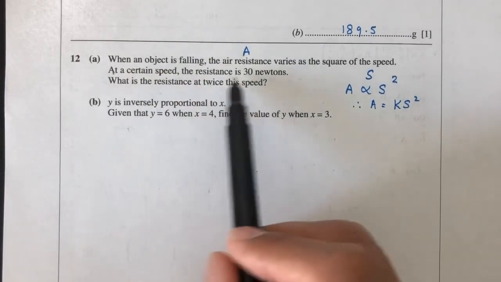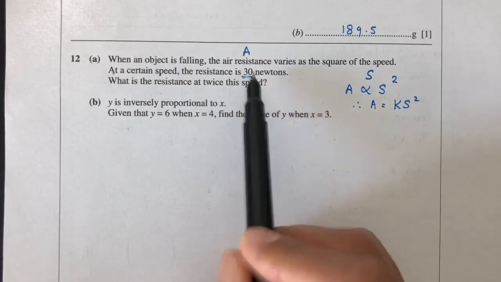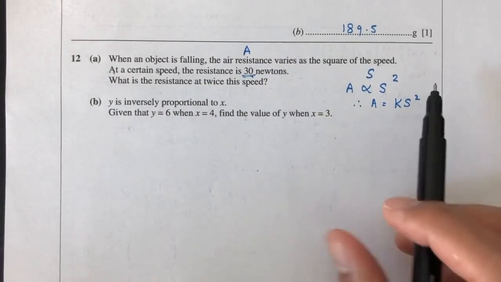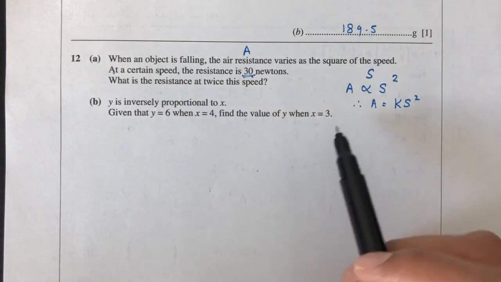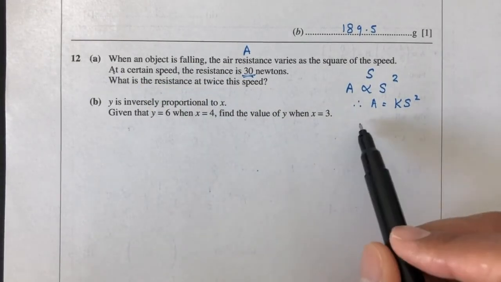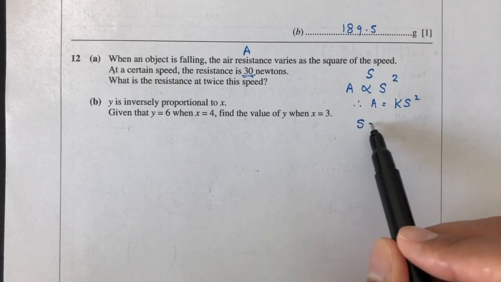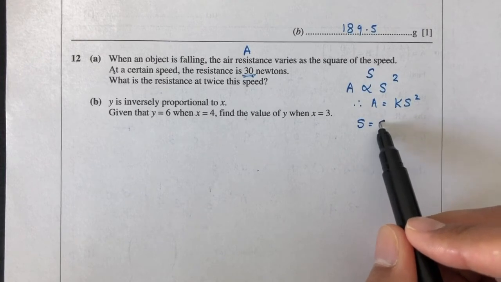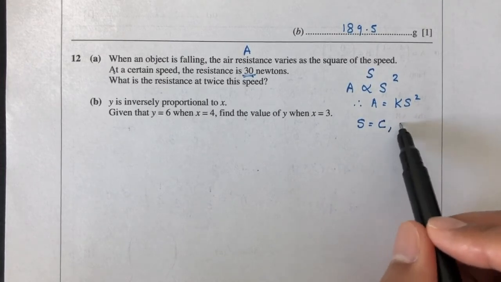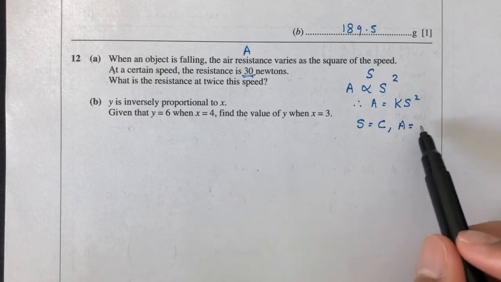At a certain speed, the resistance is 30 newtons, which is A. What is the resistance at twice this speed? So at some speed, let's say S is equal to C, a constant, the air resistance is equal to 30.